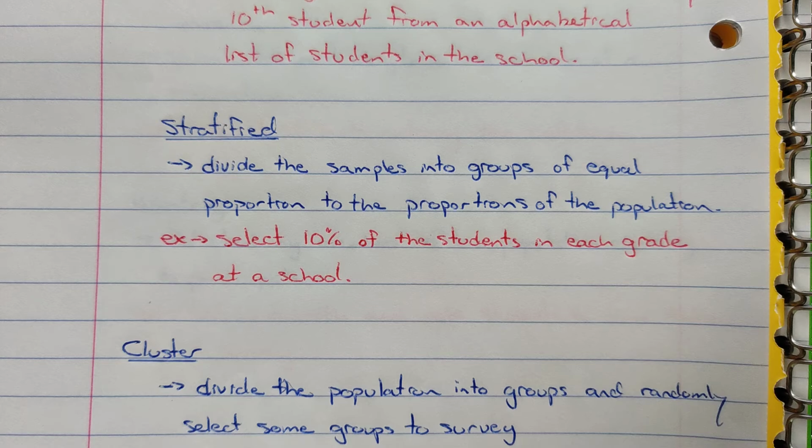So that if there's more grade 9s, then they should get more representation. And so sometimes this might allow us to provide a more representative sample. And again, like any other method of sampling, it could include biases, so you need to make sure that you're selecting the best method of sampling.